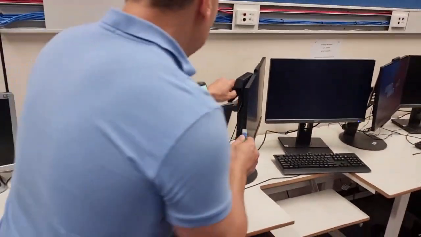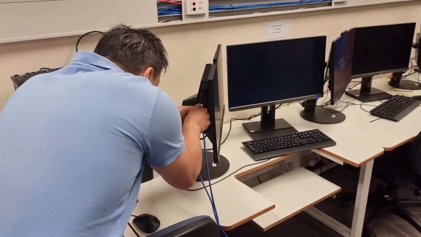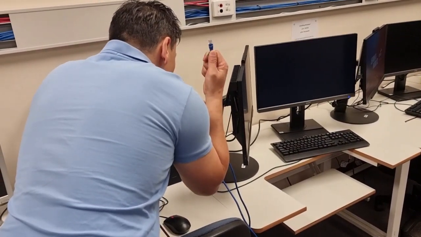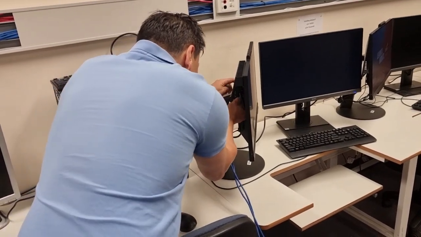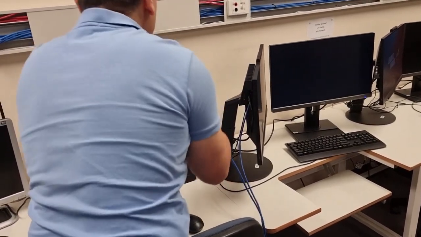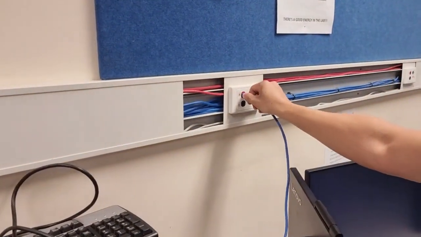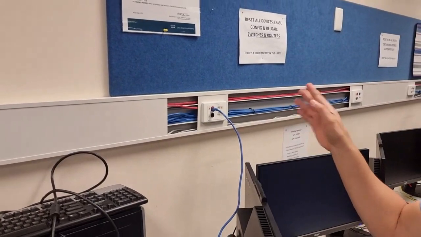So one side into the Ethernet port. I remember what I said about the clips being broken, so you just have to push it in. And the other side, we'll stick with A1 for this one. All right, and so that's plugged into the cable.